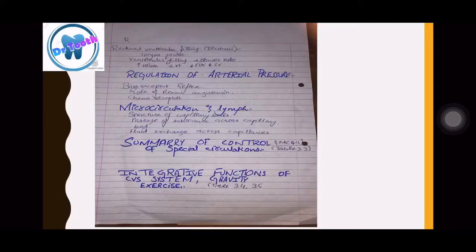Next we have regulation of arterial pressure. In that we have baroreceptor reflex, then we have the role of renin-angiotensin, and then we have chemoreceptors. These three are the more important topics in regulation of arterial pressure that I will discuss with you all.